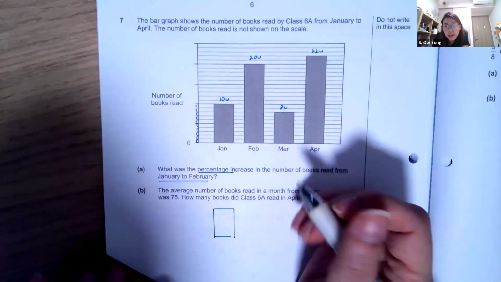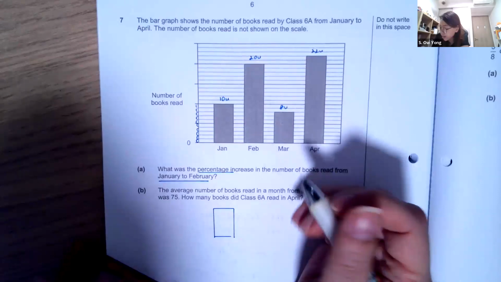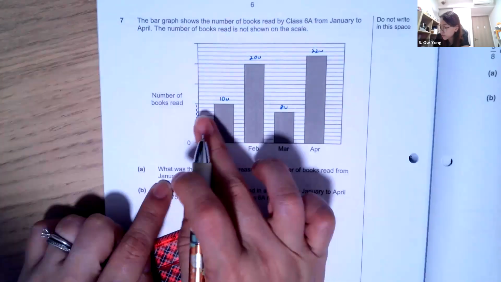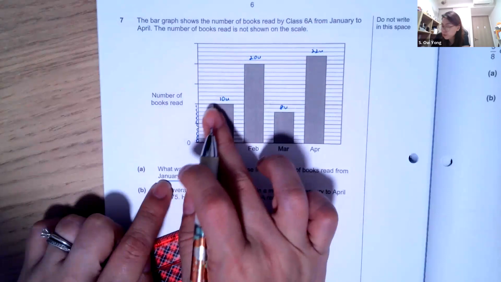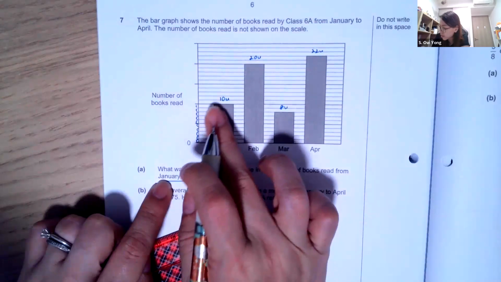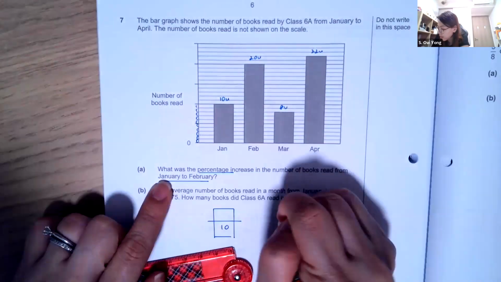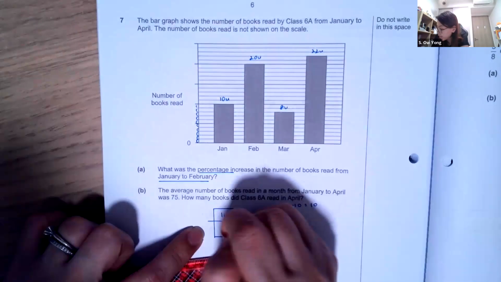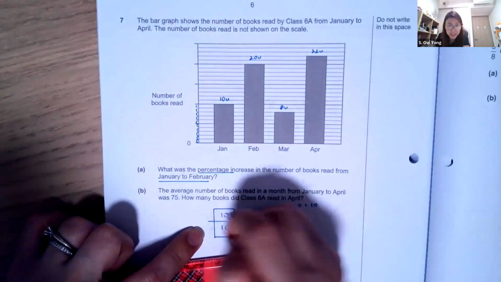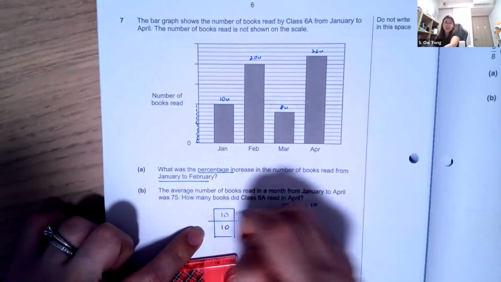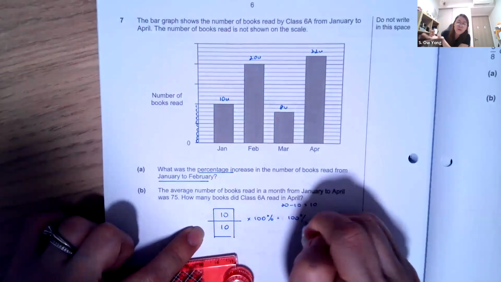I'm comparing against January. So January, there are 10 units here. So from 10, I increase to 20. So what is the increase? 20 minus 10 is 10. So I multiply by 100%. You will find that the increase is 100%. There's such a thing as a 100% increase.